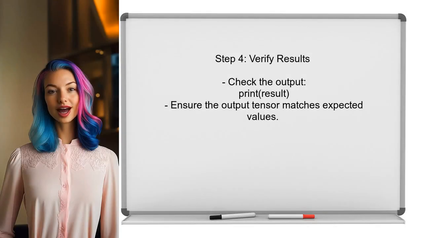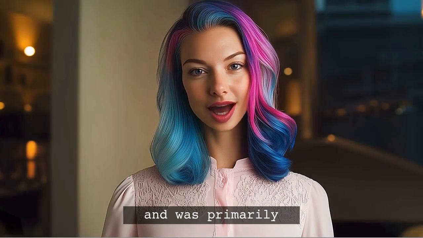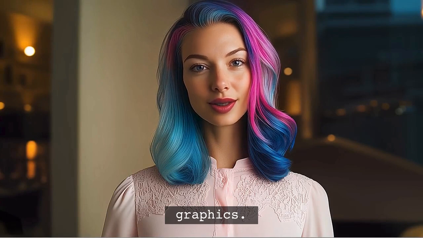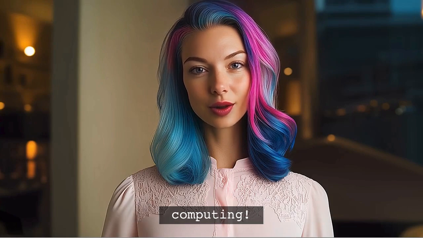Finally, the user should verify the results. They can do this by checking the output tensor to ensure that the function was applied correctly. Fun fact, the first GPU was released in 1999 and was primarily used for rendering graphics. Now they are essential for deep learning and scientific computing.